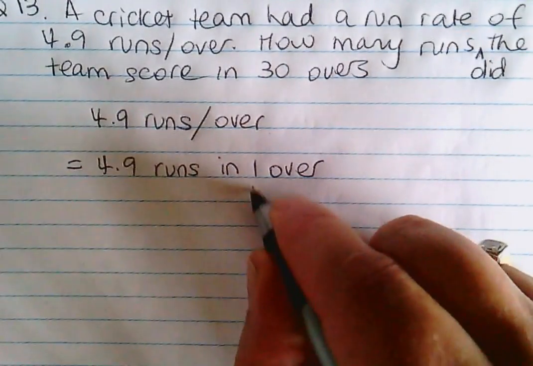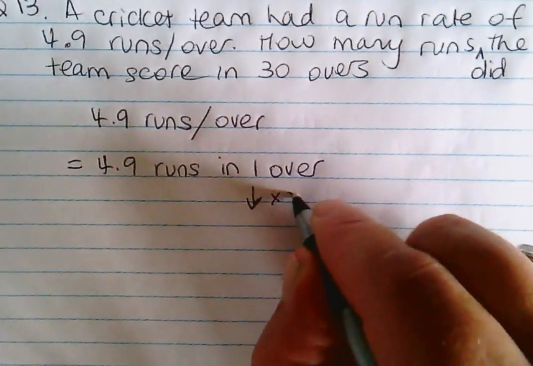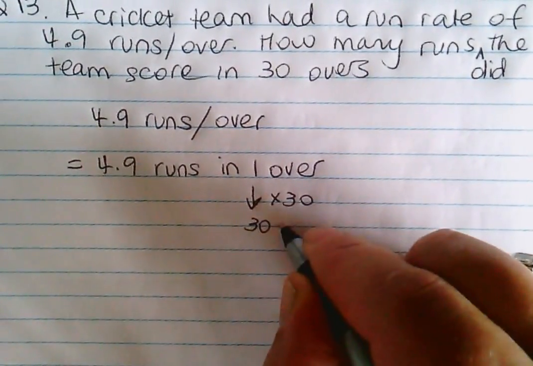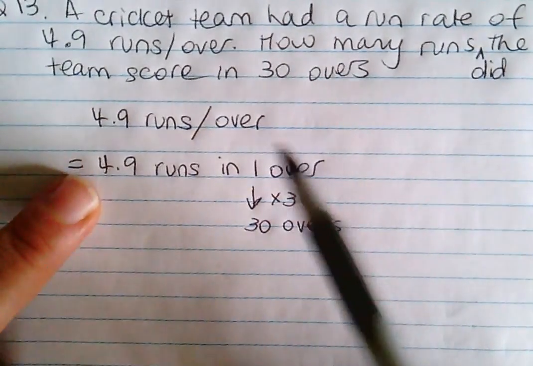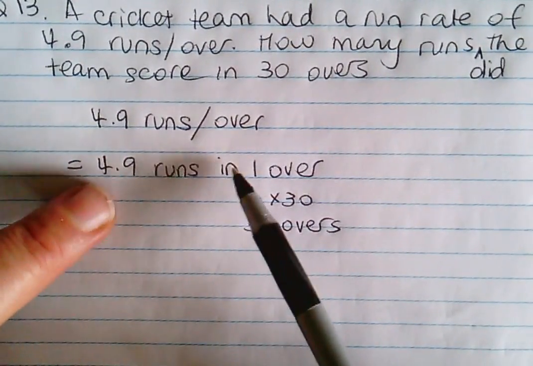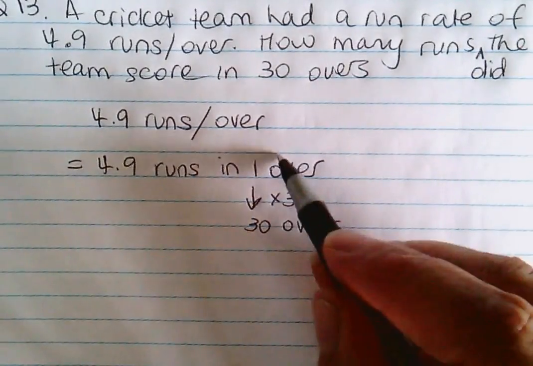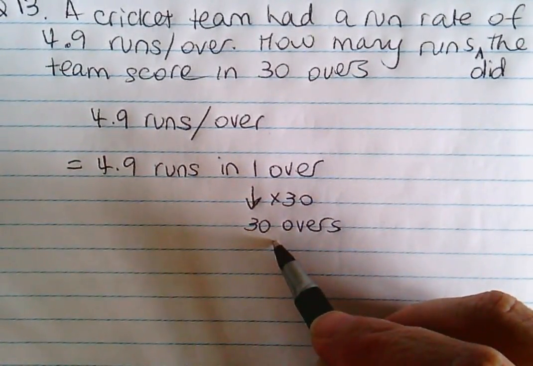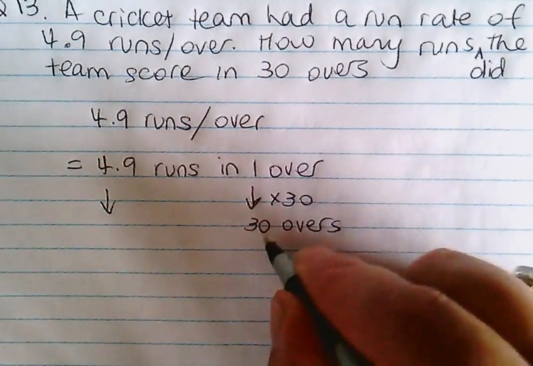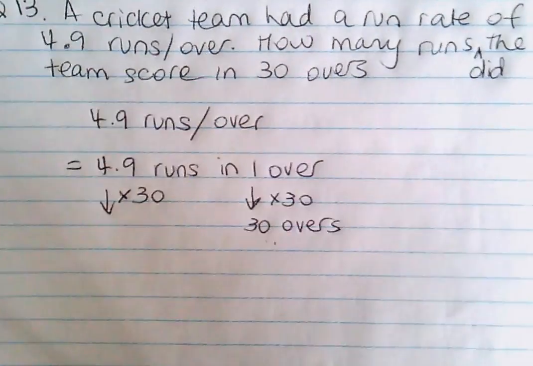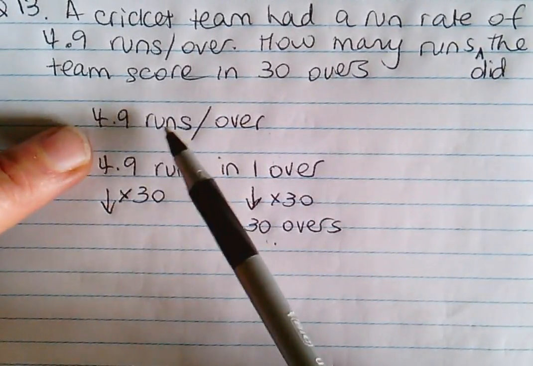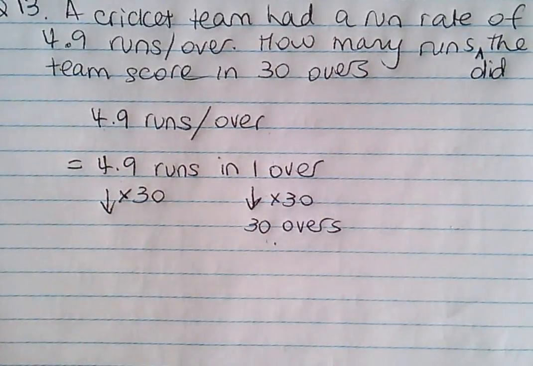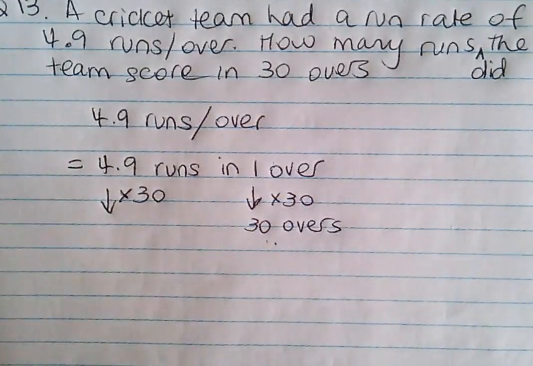So girls, if we have 30 overs, how do you get from 1 to 30? You times by 30, watch. This is how I like to do them. 4.9 runs in 1 over. If I want 30 overs, you know how they're asking you 30 overs? To go from 1 to 30, you times by 30. And write the rate, what it means. 4.9 runs per over. You need to be able to say it in normal words. That's 4.9 runs in 1 over.